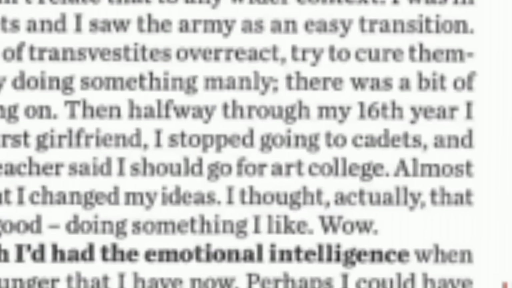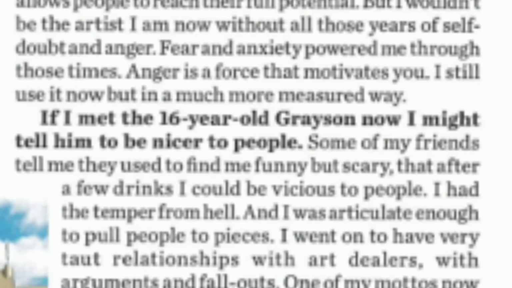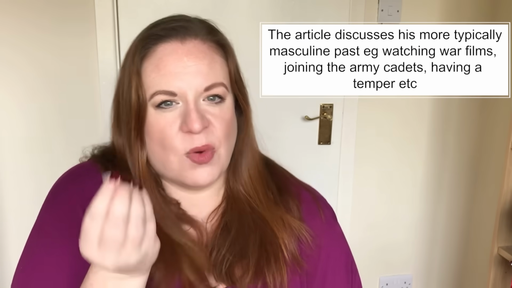This particular article, despite the fact that he's represented in a dress and wig and heels and makeup, talks about in his youth him being part of the army cadets. It talks about him enjoying war films and going to college. And so perhaps some aspects of him are represented in a more traditionally masculine way. So it's quite interesting that the representations are quite complex.